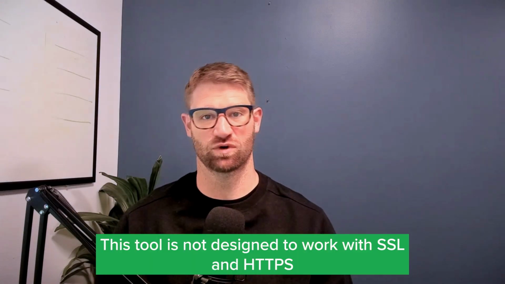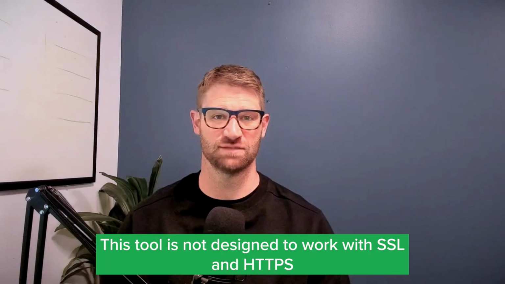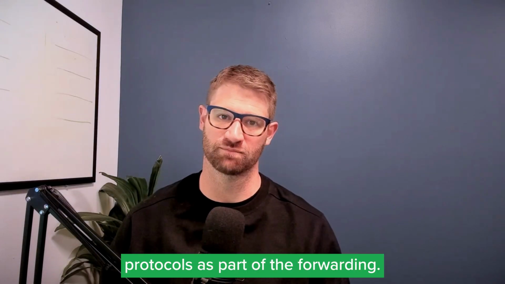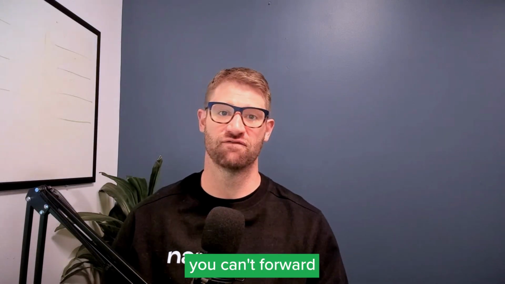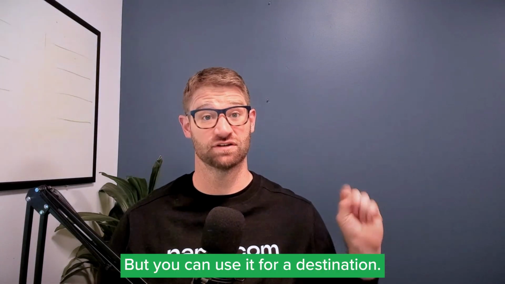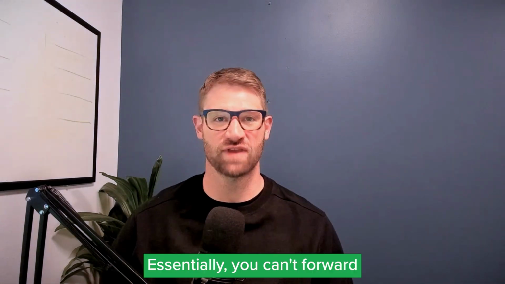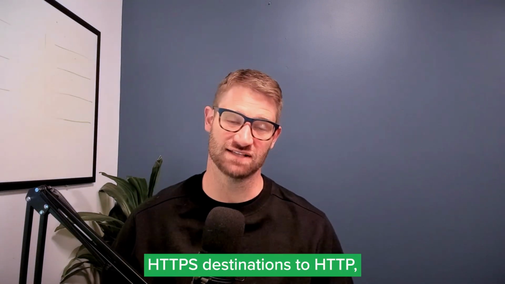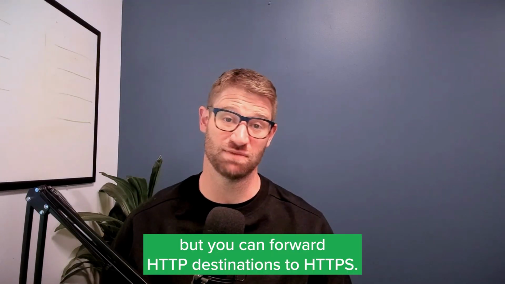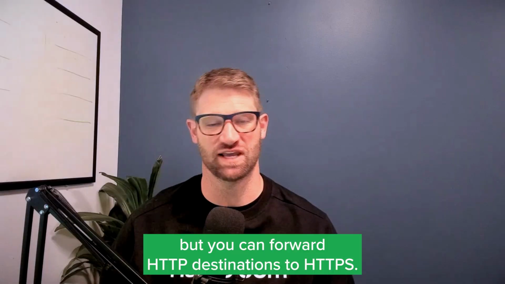This tool is not designed to work with SSL and HTTPS protocols as part of the forwarding, meaning you can't forward to HTTPS, but you can use it for a destination that is HTTPS. Essentially, you can't forward HTTPS destinations to HTTP, but you can forward HTTP destinations to HTTPS.